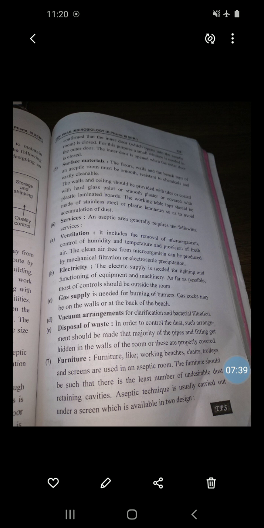The working tabletop should be made of stainless steel or plastic laminate so as to avoid accumulation of dust.